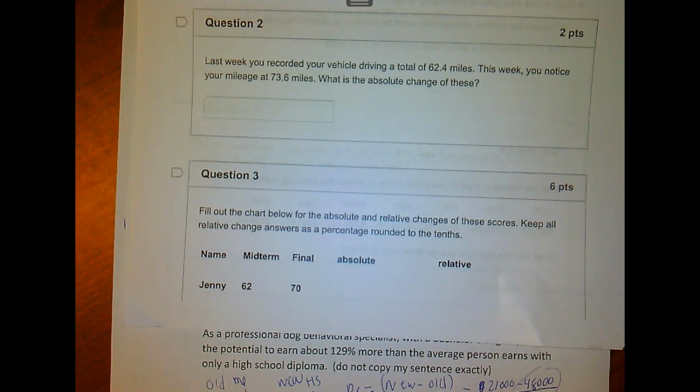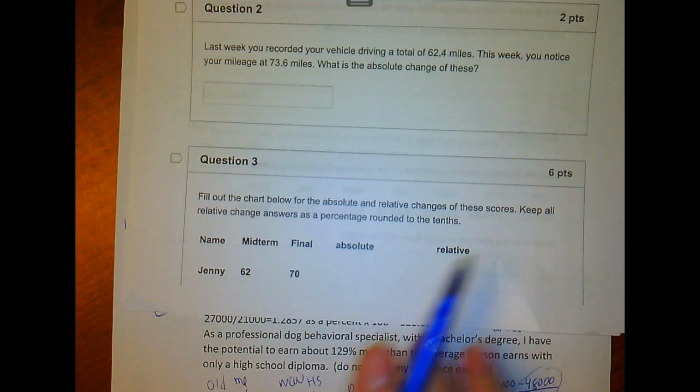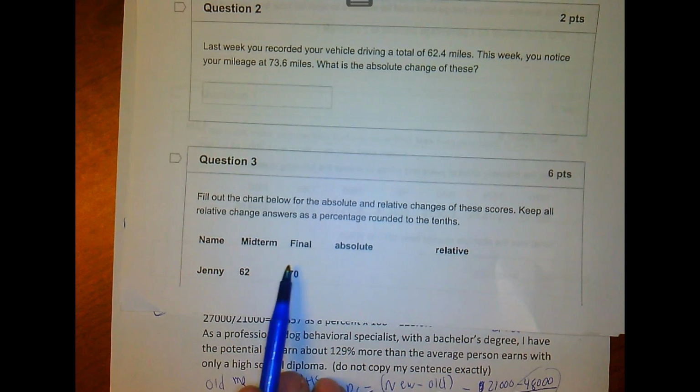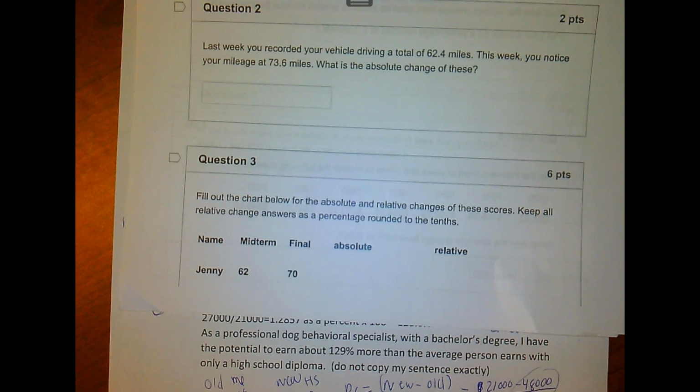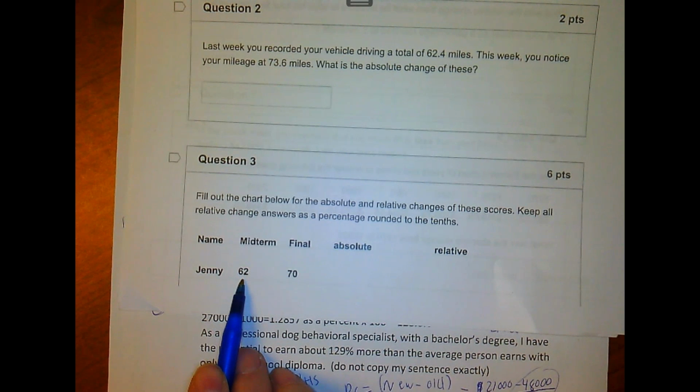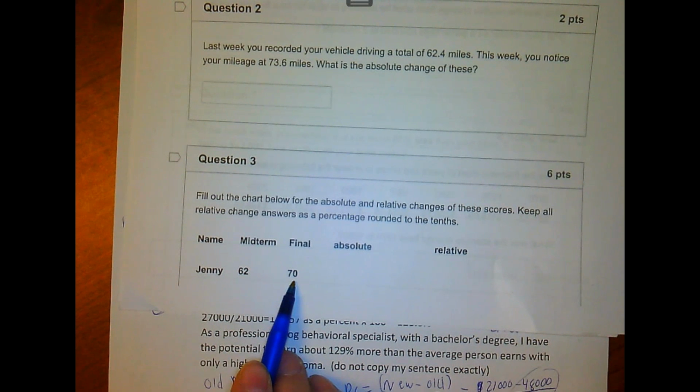Okay? This case, we have to look at it. Midterm and final, which came first? The midterm came before the final. So we're looking at the improvement from the midterm to the final.